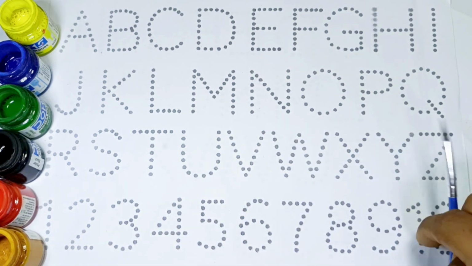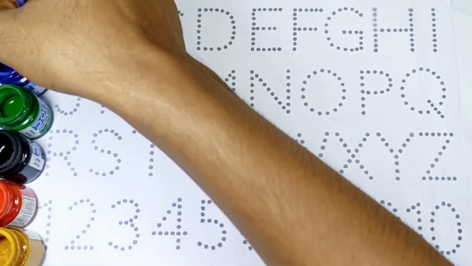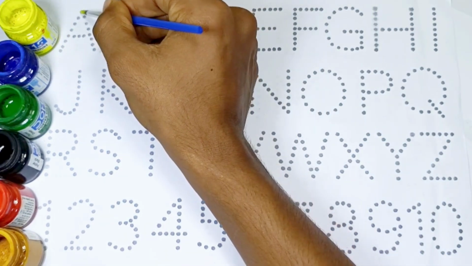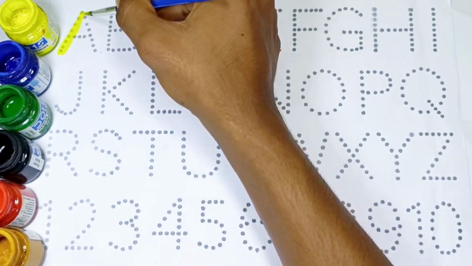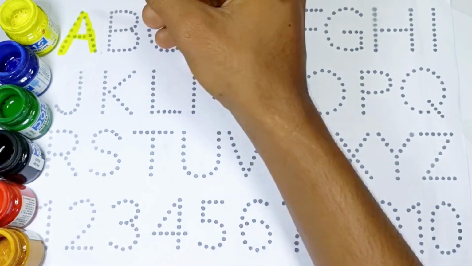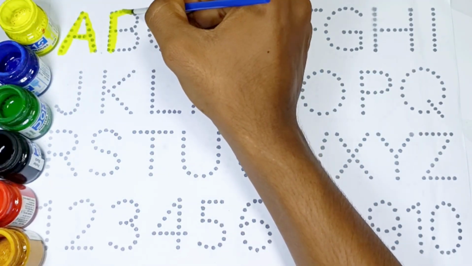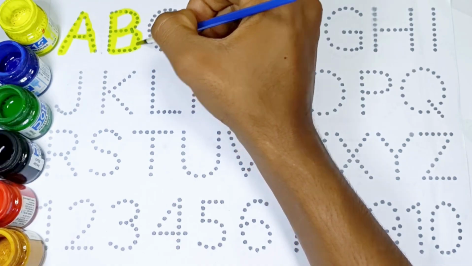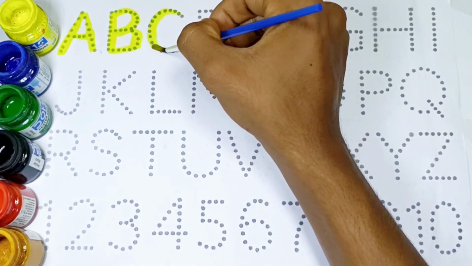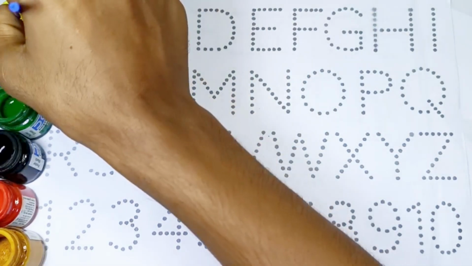Kids, now you draw A and use yellow color. A for apple. B for ball. C for cat.